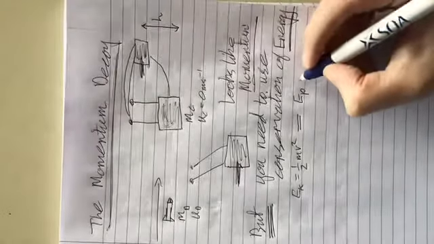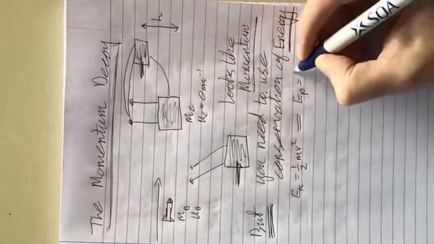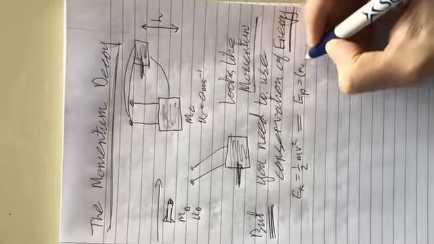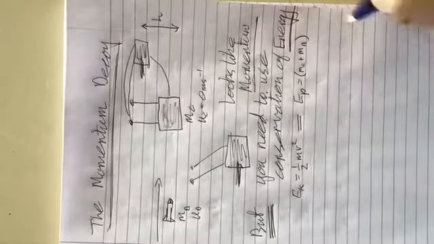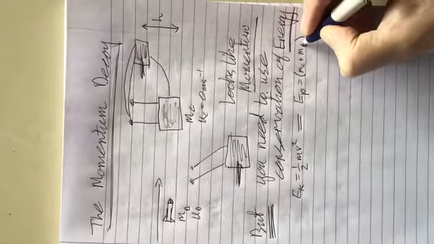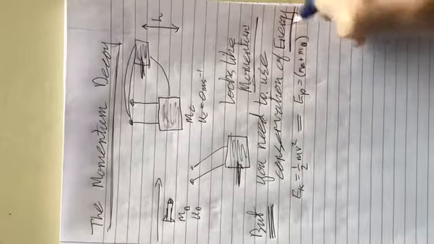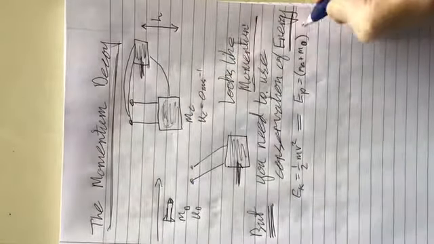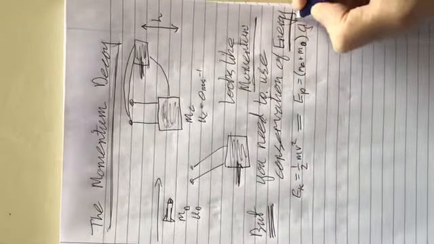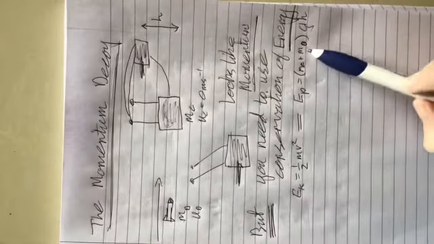And the trap is, it's not the mass of the block, it's the mass of the block plus the mass of the dart. So C for container, D for dart, G for gravity, H for the height it goes up through. That's the trap.